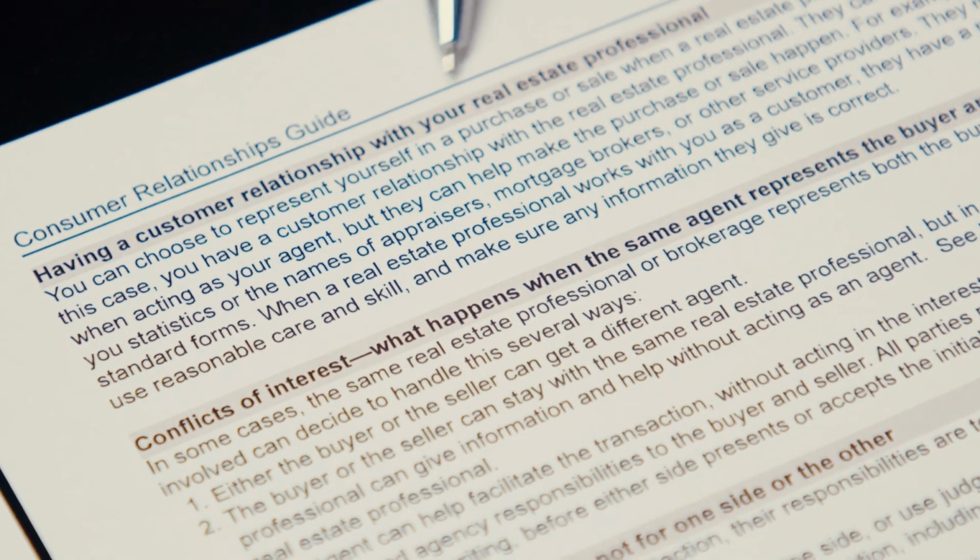So this would be when you're representing yourself. Now, what happens here is basically I can give you statistical information and show you where to sign. I can't help you negotiate. I can't help you do anything. So really, you're on your own, and it's not always the best situation to be in.